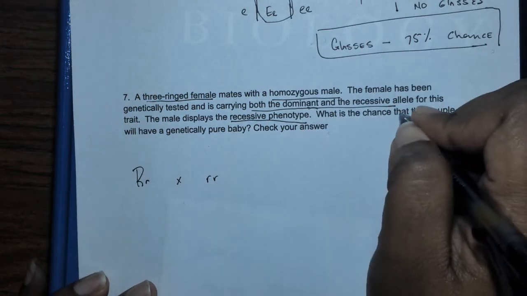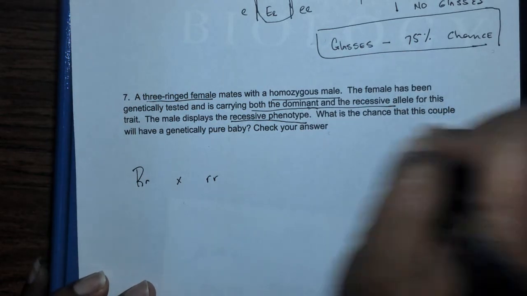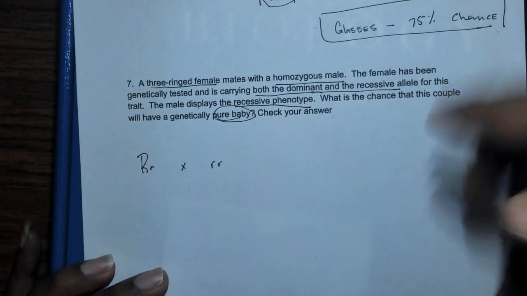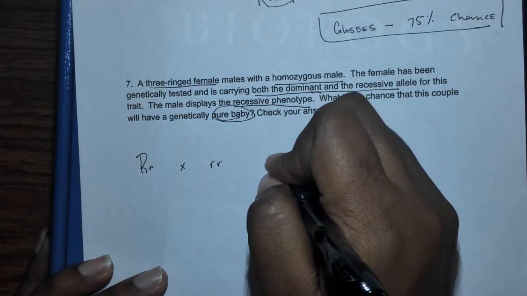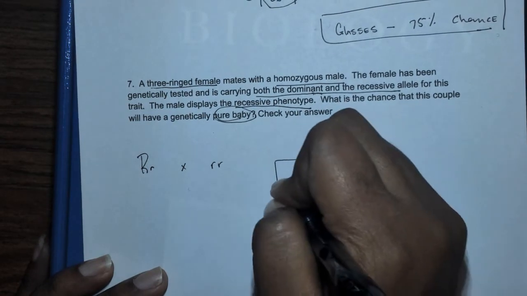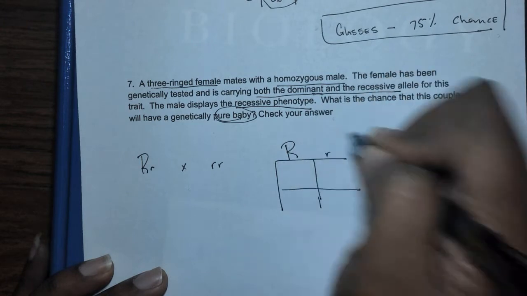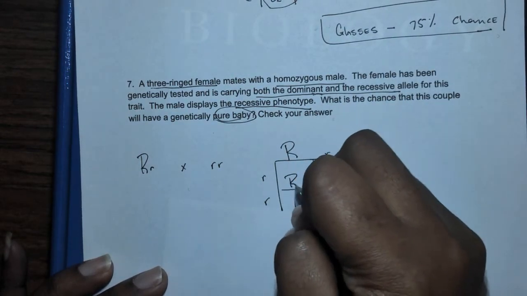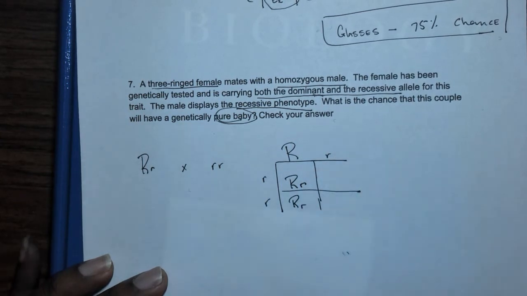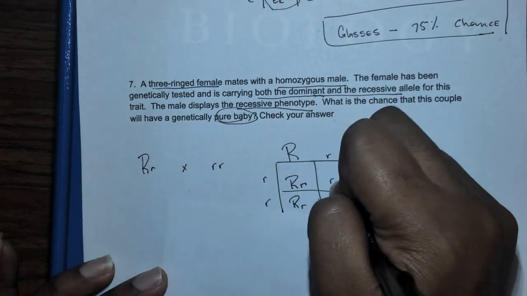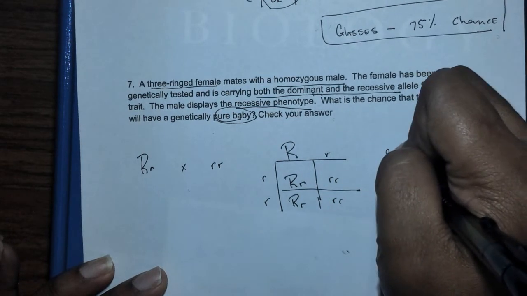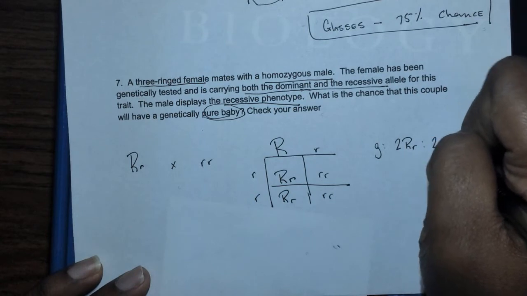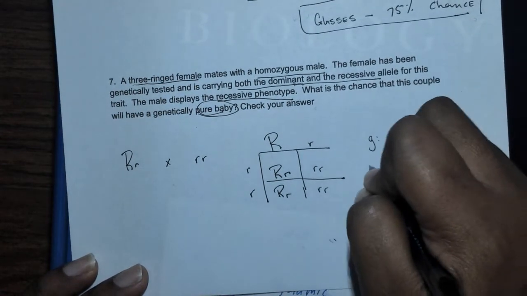The question is, what's the chance that the couple will have a genetically pure baby? In other words, a homozygous. Now, it doesn't ask me for a homozygous dominant or homozygous recessive. It just says homozygous or pure. And so law of segregation says they separate. Okay, so those are the first 2 chances, and then here are the second. So the genotype ratio is 2 heterozygotes and 2 homozygous recessives.